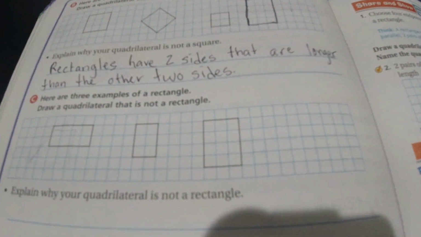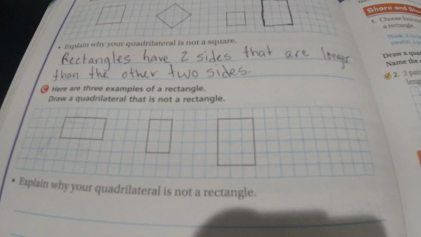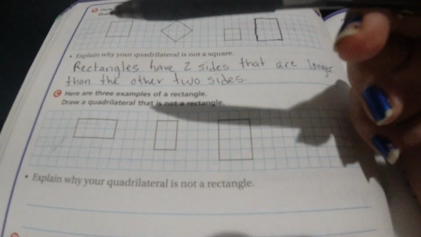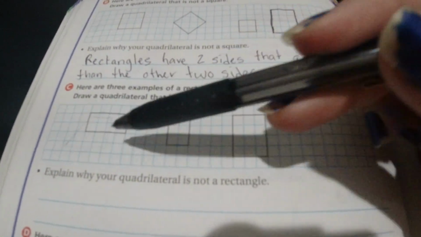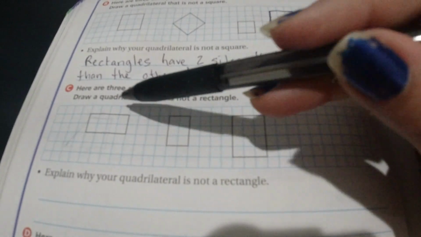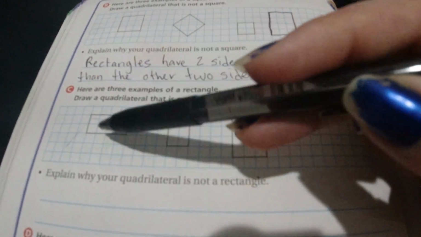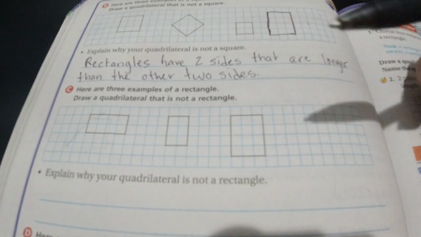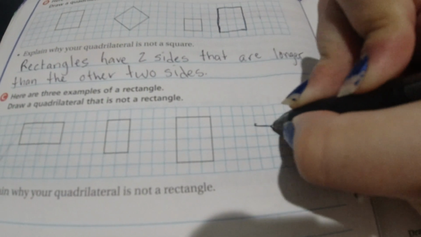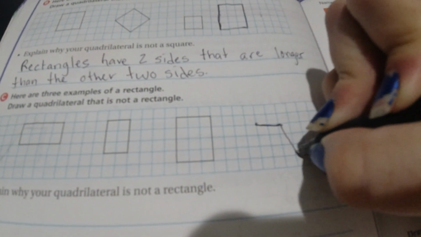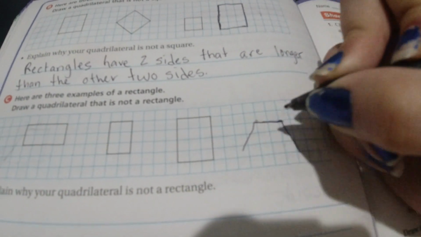In this case, you just have to draw a shape that is not a rectangle. What makes a rectangle is that it has two pairs of opposite sides that are parallel, it has 4 right angles, and it has 2 pairs of opposite sides that are equal in length. So I'm going to draw a trapezoid, because a trapezoid only has 1 pair of parallel lines.